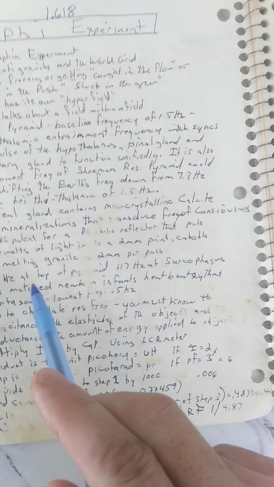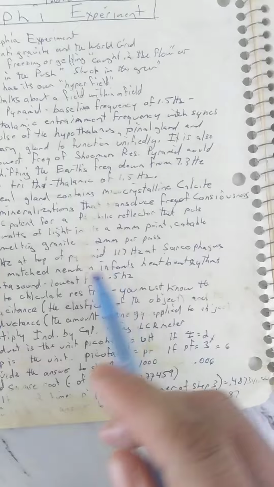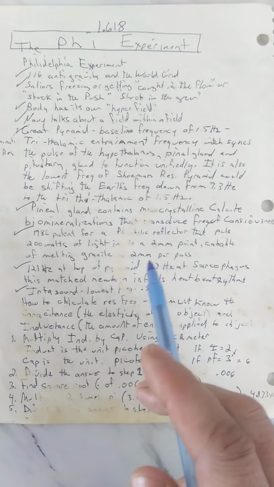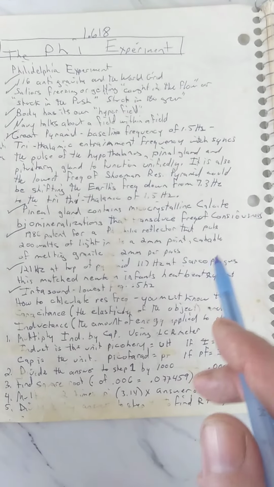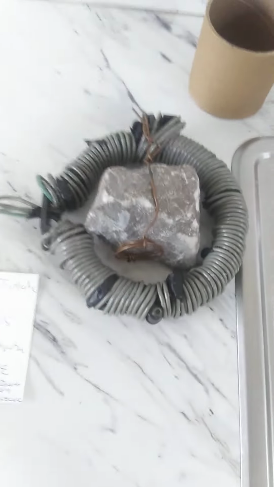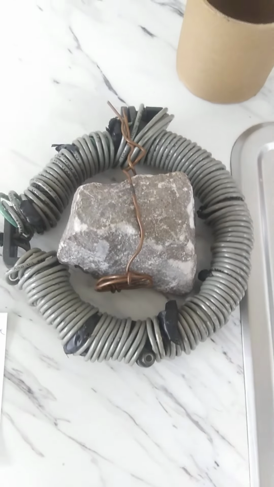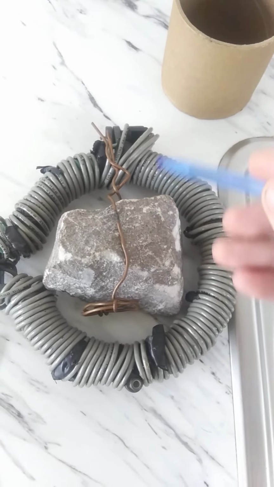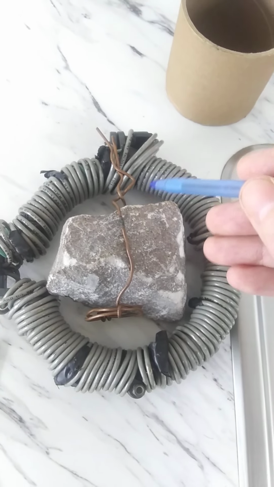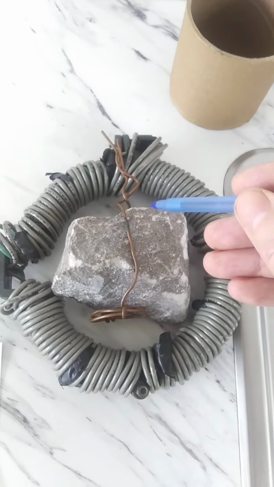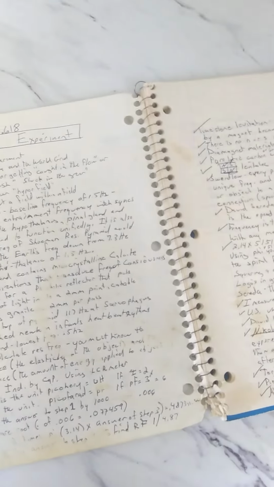in 1986, a patent came out for a parabolic reflector that puts 200 watts of light in a 2 millimeter point, capable of melting granite at 2 millimeters per pass. So Ed could have had the same thing, because a lot of his stuff on the stones, you see them charred and black. So he could have had some deal where he had a laser and he's using heat, the other end of the spectrum, and he's cutting. So he could be doing a whole bunch of different things.